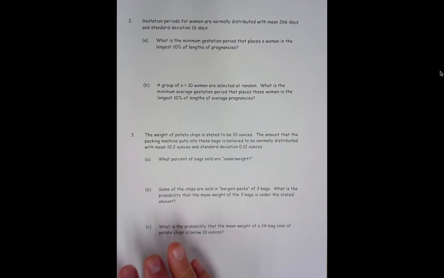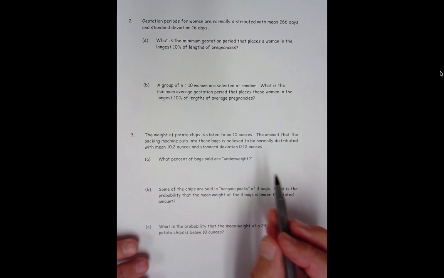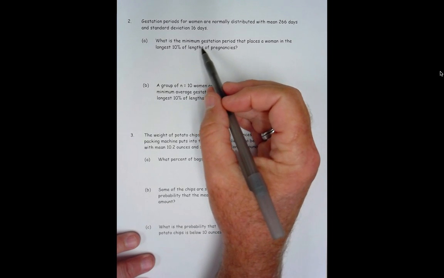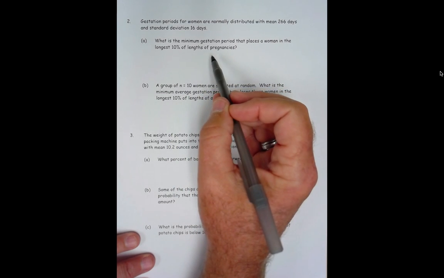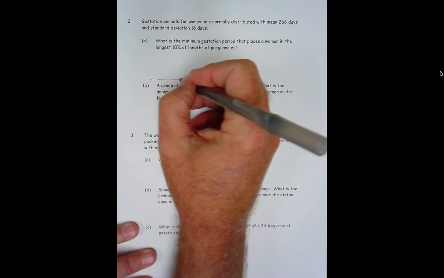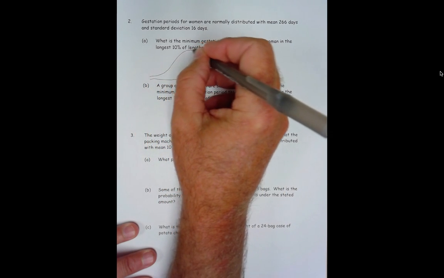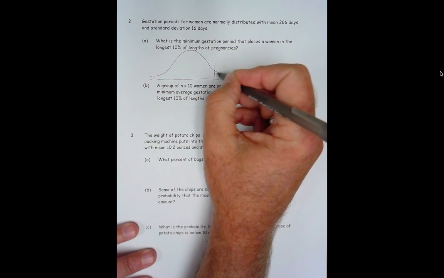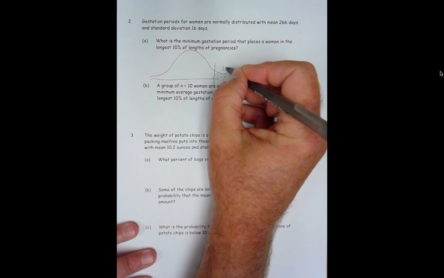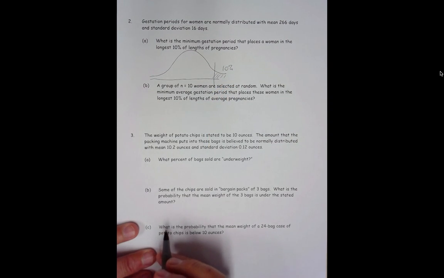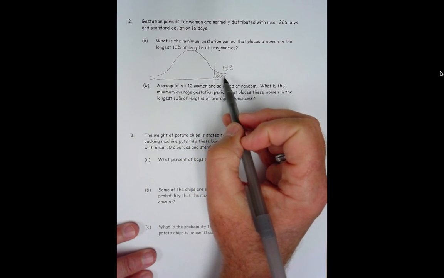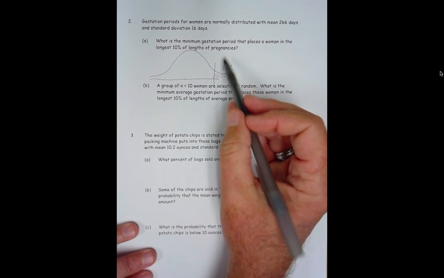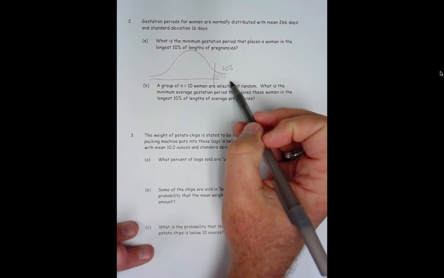All right, gestation periods are normally distributed with mean 266 and standard deviation 16 days. What's the minimum gestation period that places a woman in the longest 10% of pregnancies? Well, if we're in the longest 10% of pregnancies, that means we're up here, because as we get further to the right, we get into bigger numbers, which in this context means it takes longer.